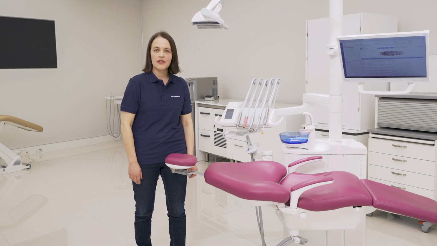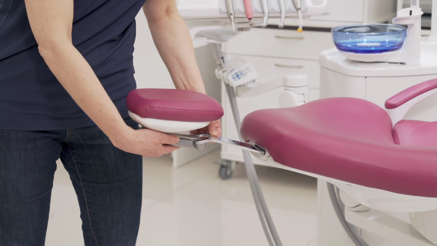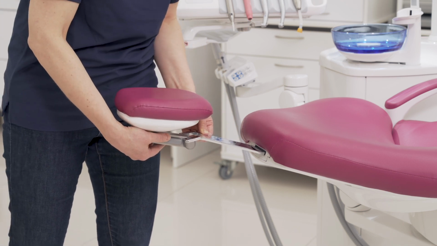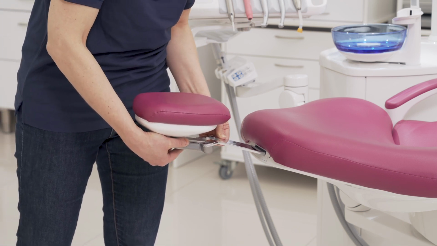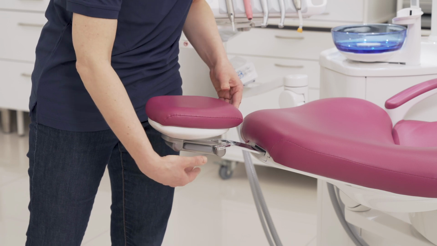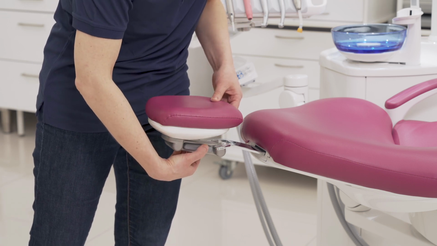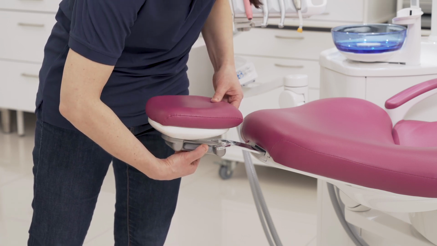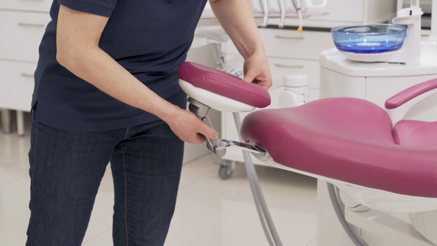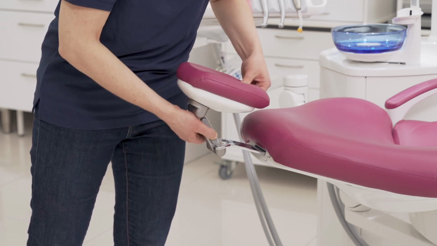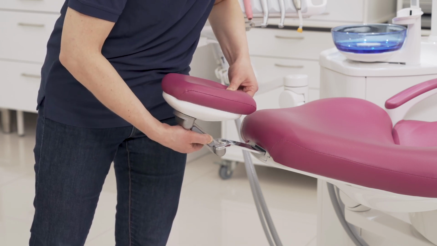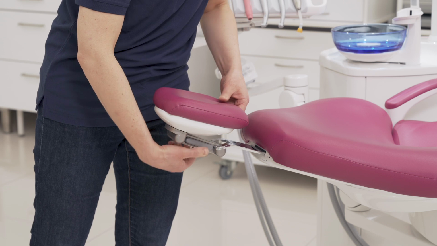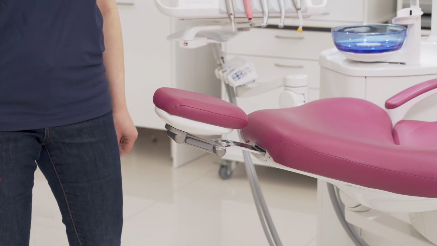You can adjust the headrest length and the angle. The headrest length you adjust simply by sliding the headrest in or out. The headrest angle you can adjust by pressing the button over here and then adjusting the angle to the desired position, like this.